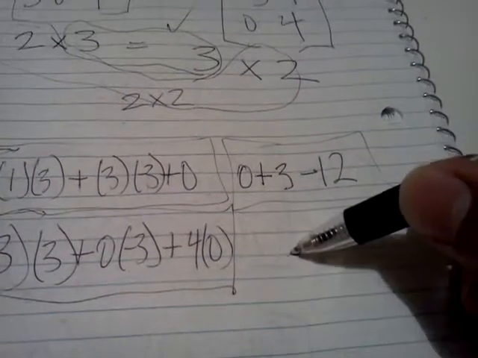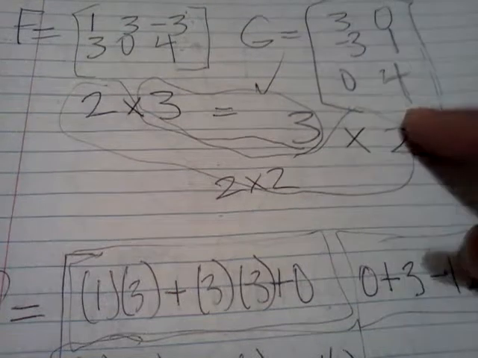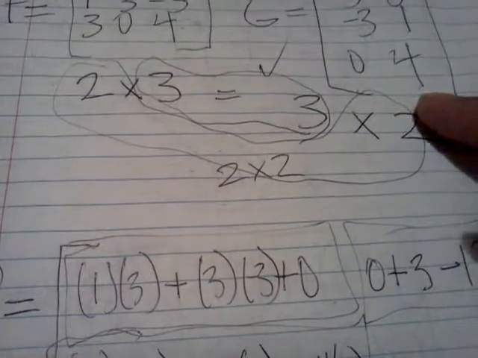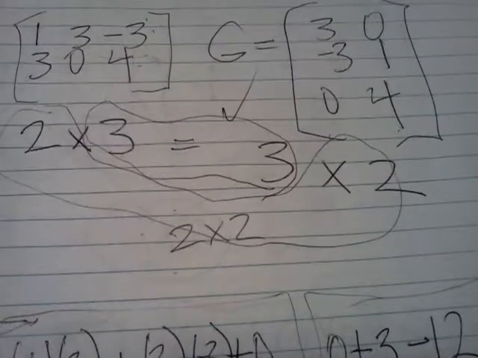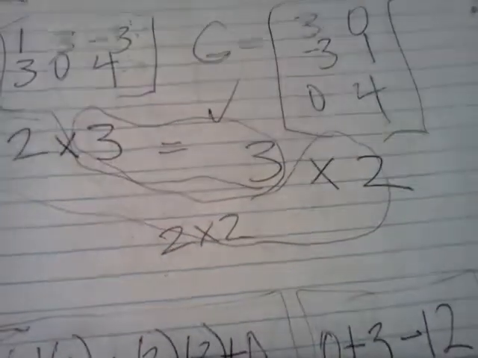Now to find the last number, we're going to do the same thing with the same row, but now we're going to forget about this first column and just work with this one. So we're going to do 3 times 0 plus 0 times 1 plus 4 times 4. So 3 times 0 is just 0.